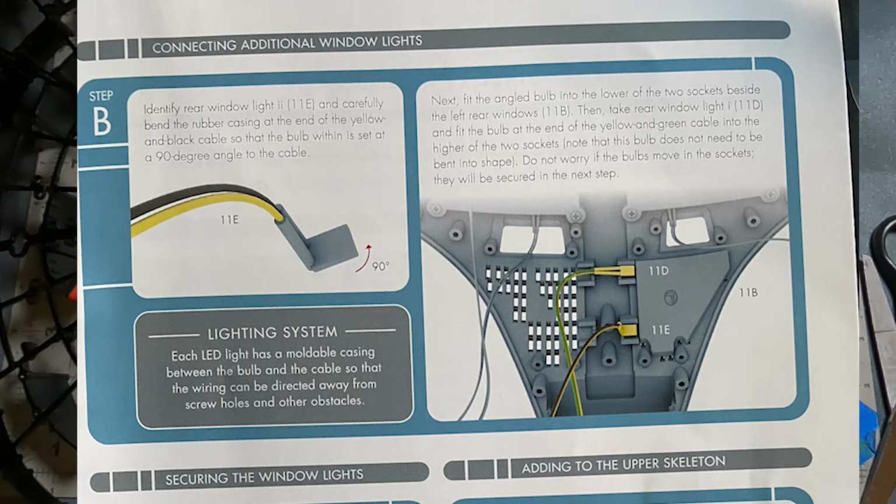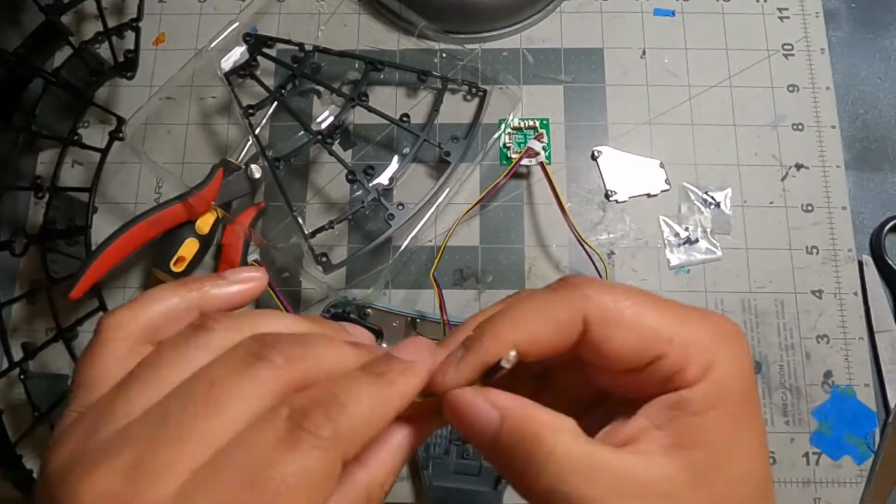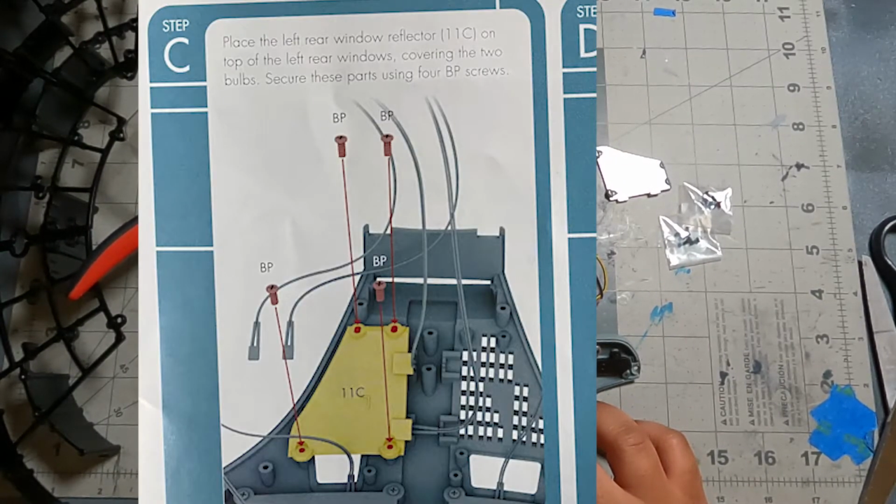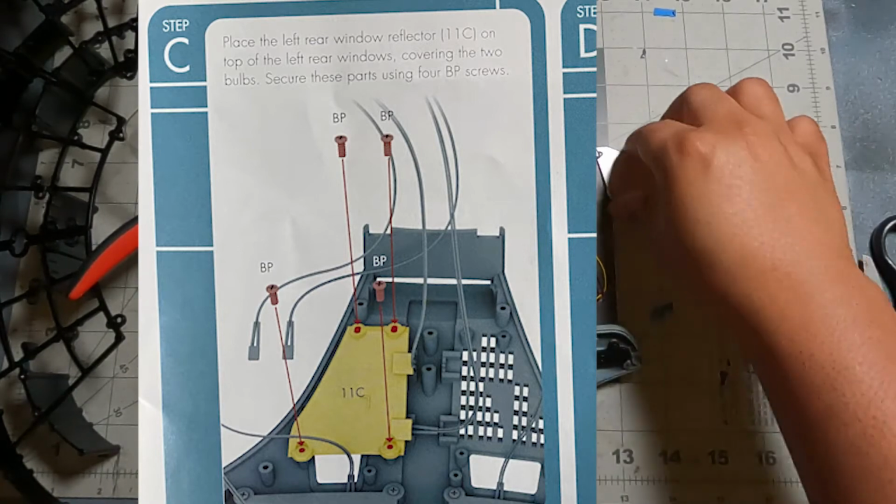Note that the bulb does not need to be bent into shape. Do not worry if the bulb moves in the socket. They will secure in the next step. So, securing the window lights. Step C. Place the left rear window reflector 11C on top of the left rear windows, covering the 2 bulbs. Secure these parts using 4 BP screws.